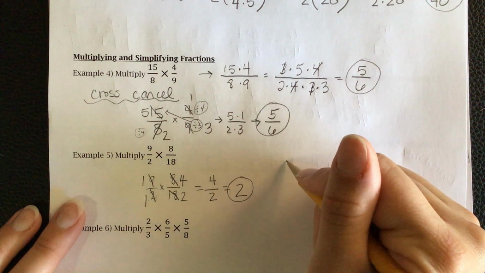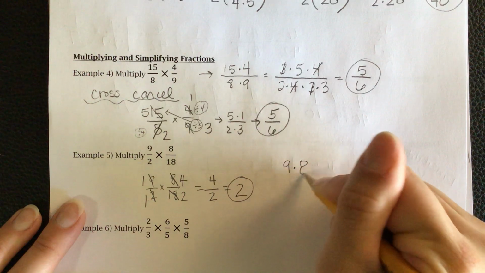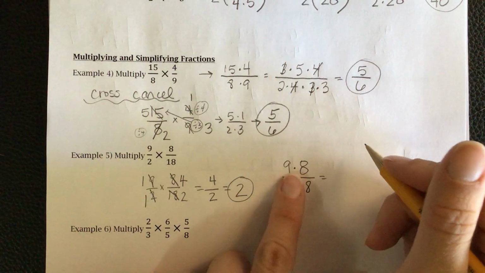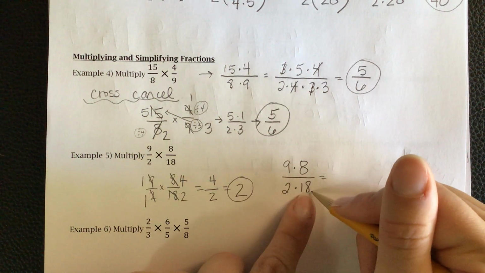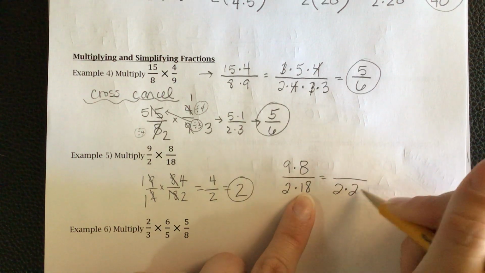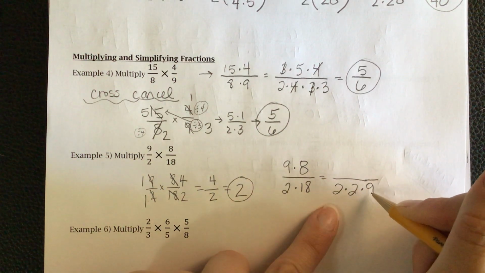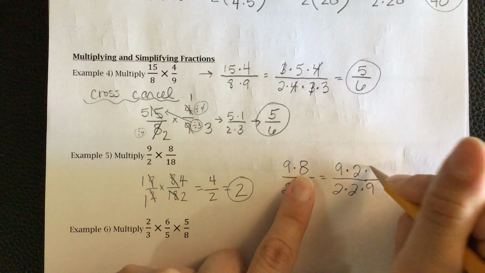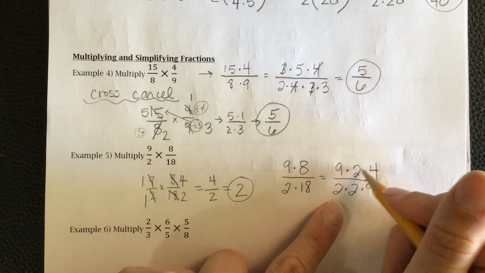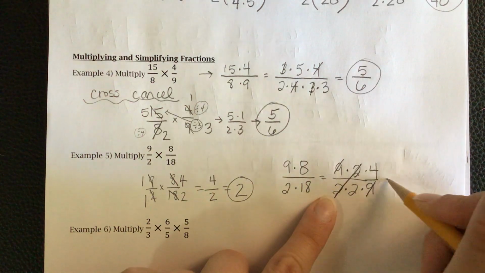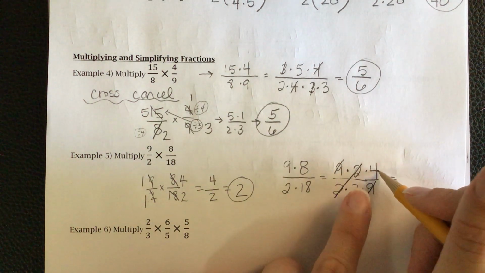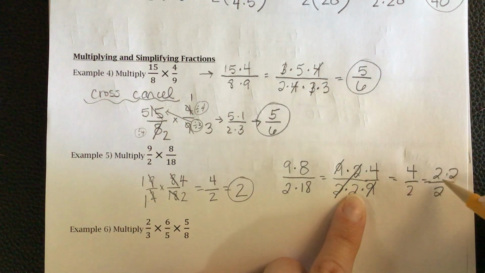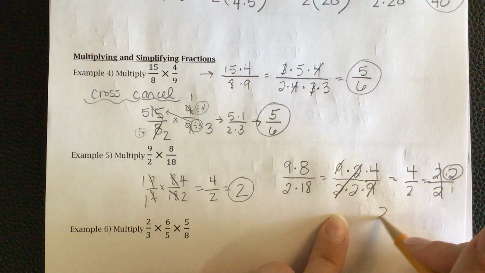Or I can break it down. I have 9 times 8 when I multiply straight across, and 2 times 18. I'm going to break what I can down. I'm not going to break the 9 down because I know on the bottom it's 2 times 9 for 18. So the 9 will be canceled out. But I want to break something down for that 8. So I'm going to leave the 9 there, and I'm going to break that 8 into 2 times 4. So now I can see the 2s are going to cancel, the 9s are going to cancel, and I'm left with, again, oh, look at that. I have 4 over 2, or 2 times 2 over 2, where that cancels again, and I'm left with 2 over 1, or just 2.